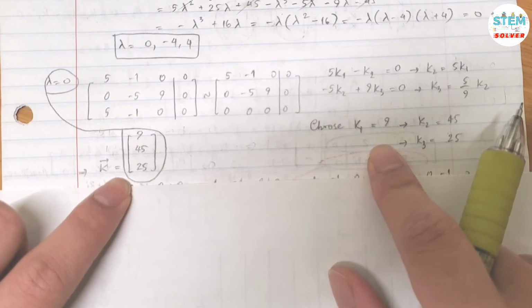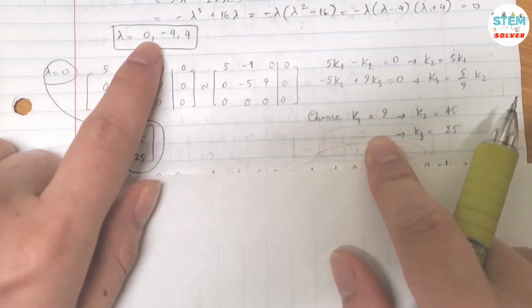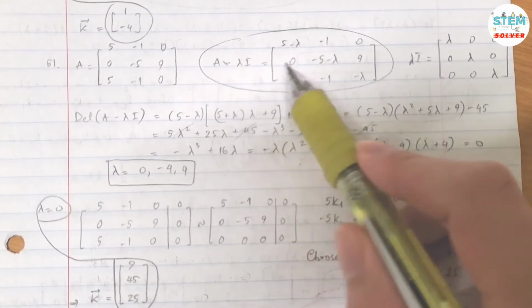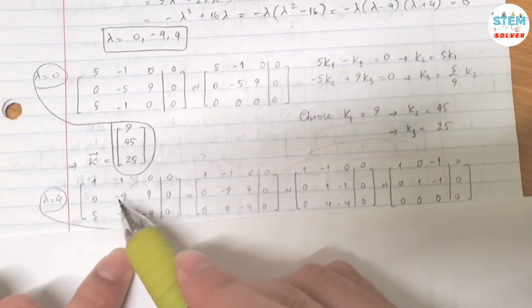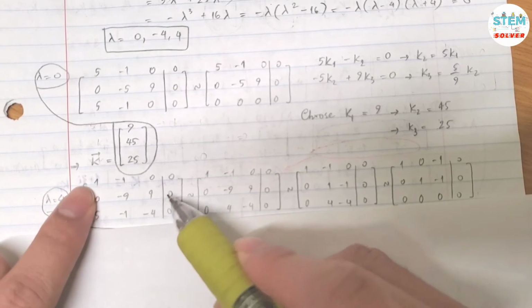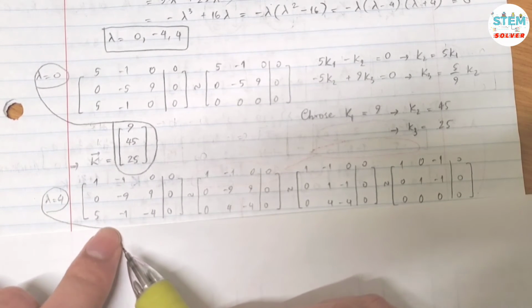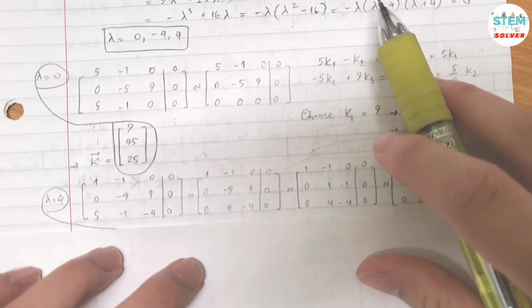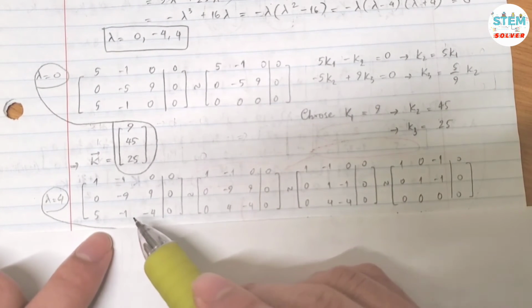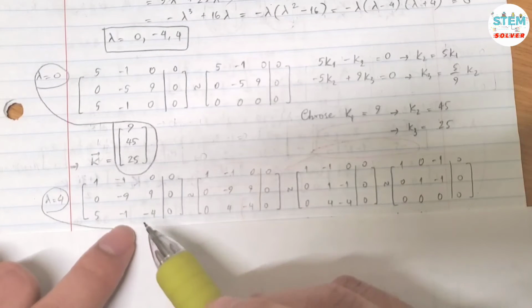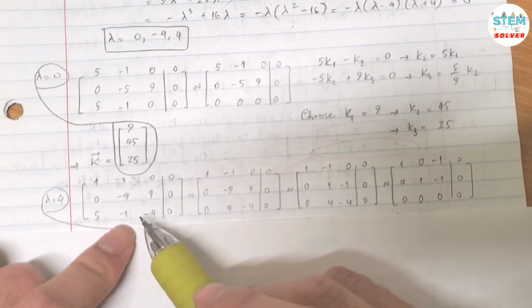Alright, let's move on. When lambda equals positive 4, you plug into this matrix, then you have this matrix, and you augment it with 0. Now let's take a look here. Since there are no obvious relationships, you have to do Gauss-Jordan elimination to see the relationship between k1, k2, and k3.